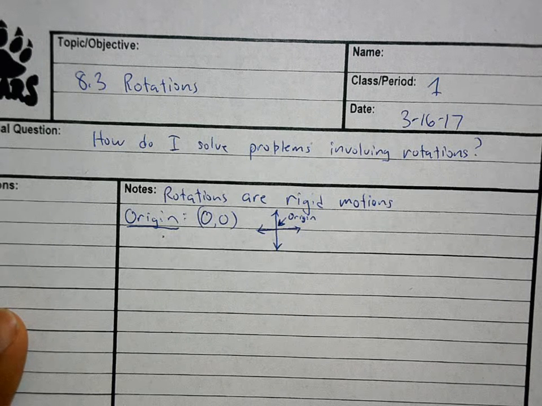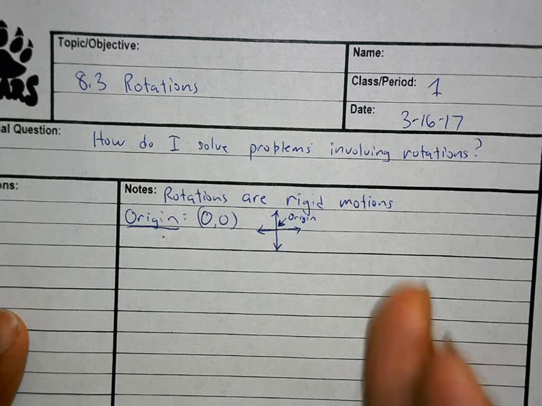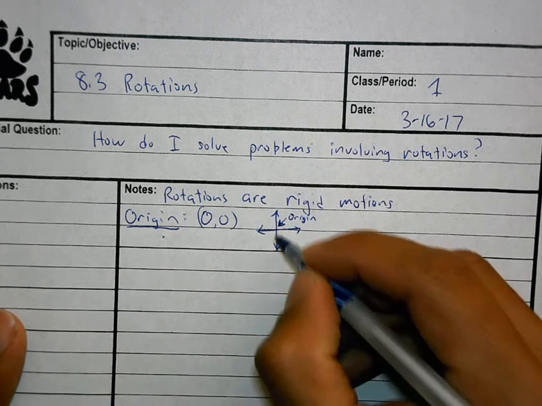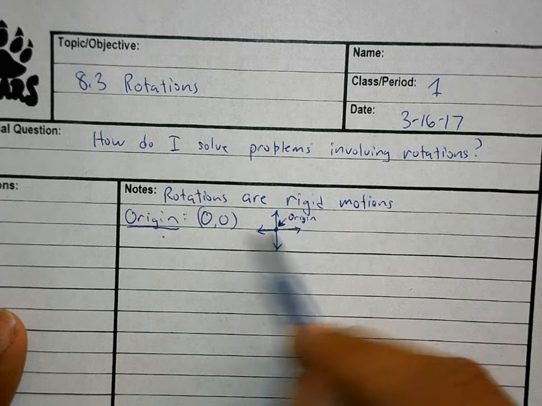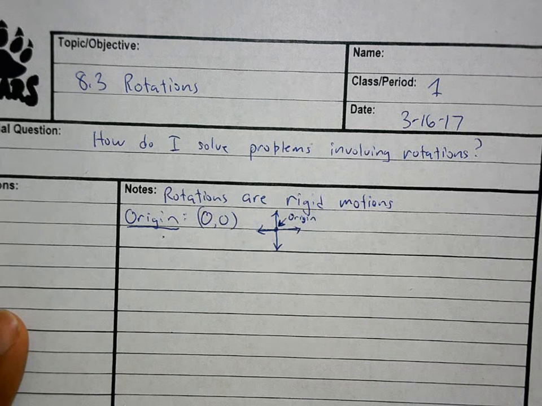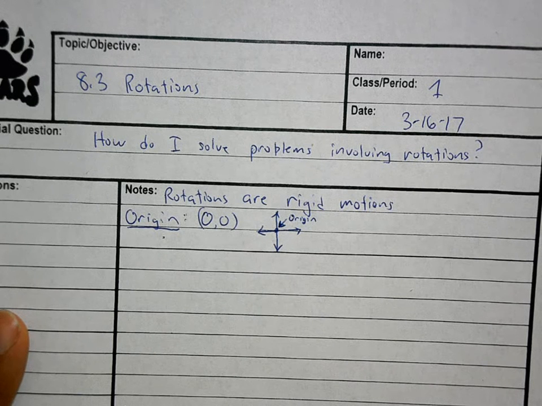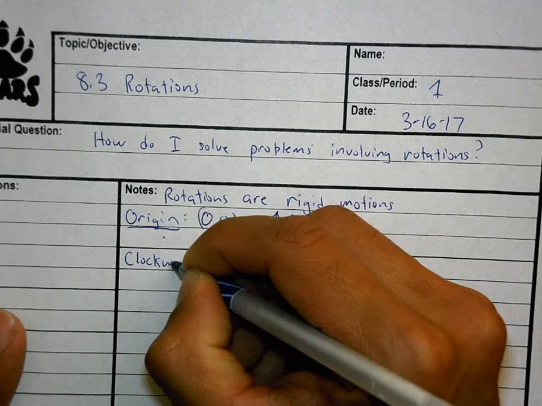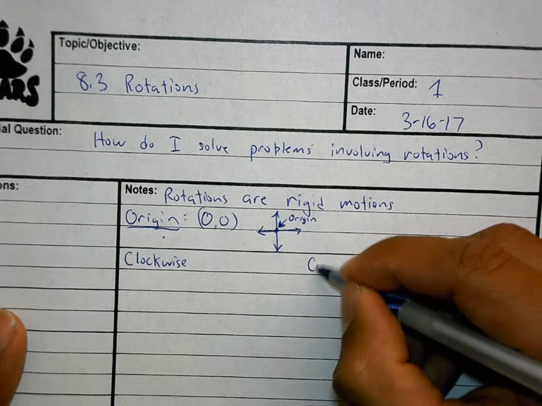Most of the rotations that we do, as a matter of fact, in Math 1, we only do rotations around the origin. We're going to rotate around this point, and so we've got to know what that point is called. There it is. In Math 3, you're going to start rotating around a fixed point, something other than 0, 0. But right now, we're only going to do rotations about this point. We're also going to need to know the difference between clockwise and counterclockwise.